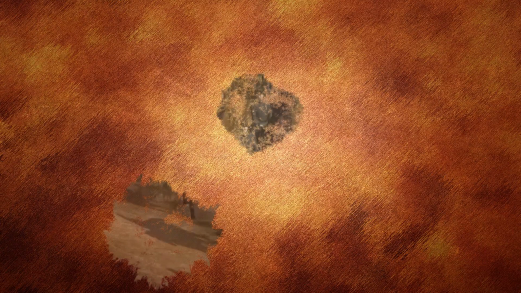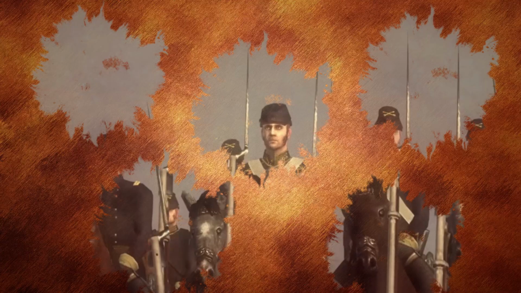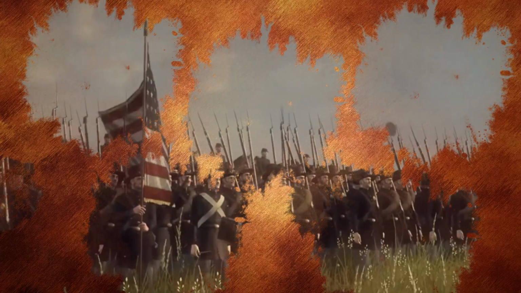Civil War battles often had one name in the North, which was usually associated with a prominent nearby physical feature, and another in the South, which was usually derived from the town or city closest to the battlefield.